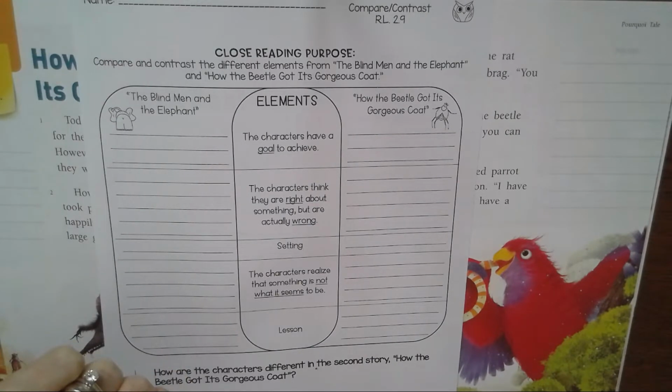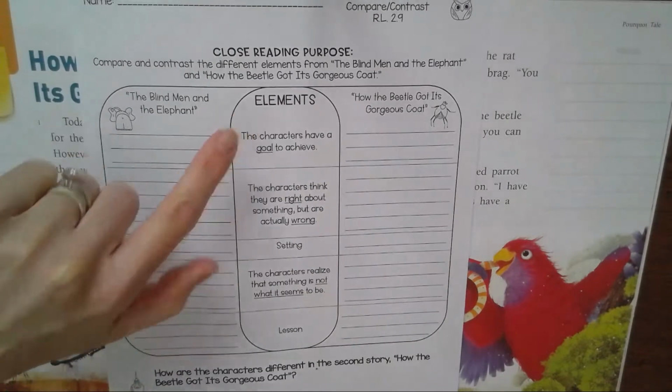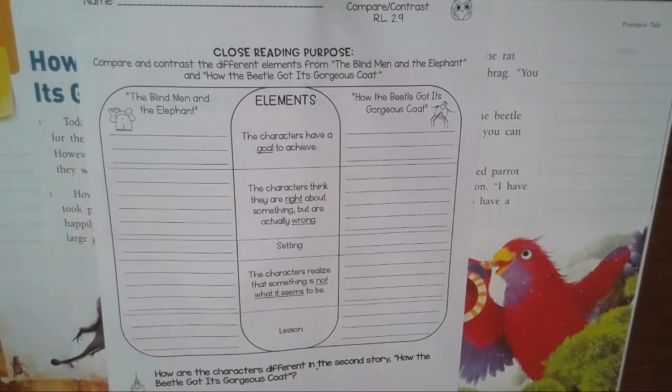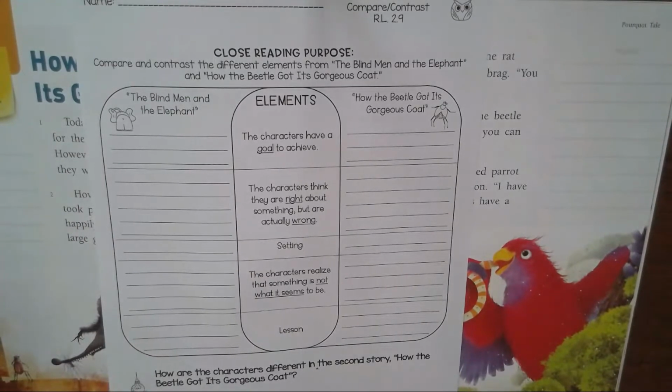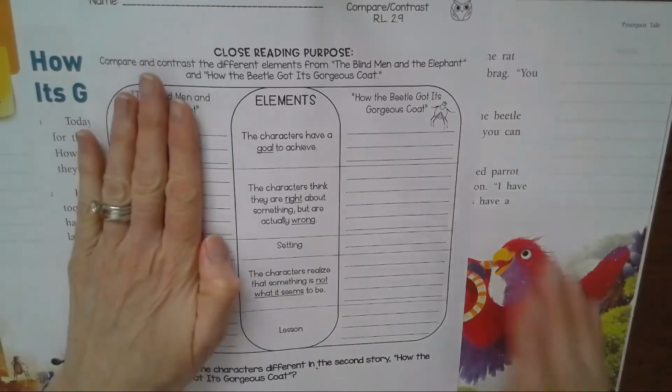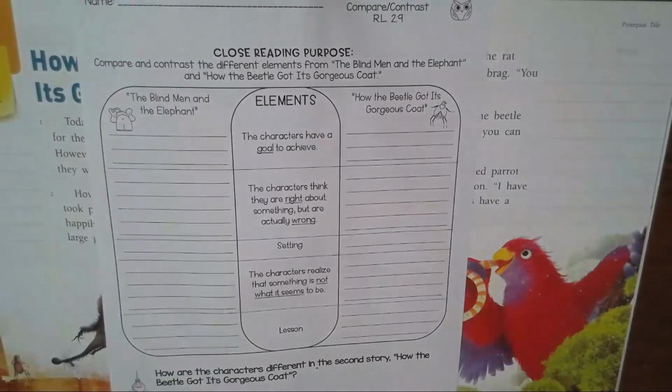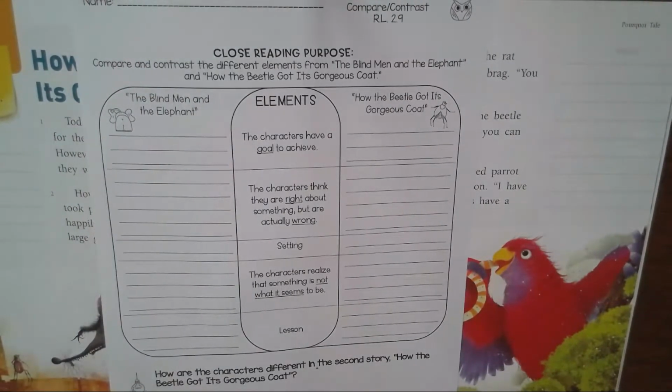And here it's labeled elements. That just means things in our story that are similar. And then on either side, we have what is different. Okay, so when we compare and contrast, we think about how they are alike and how they are different.